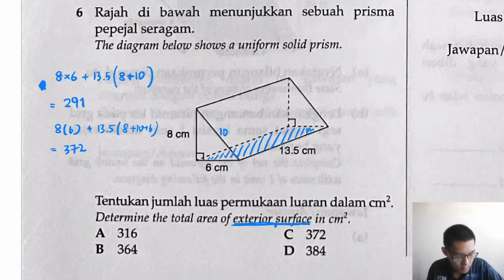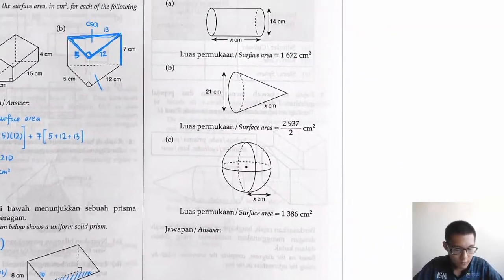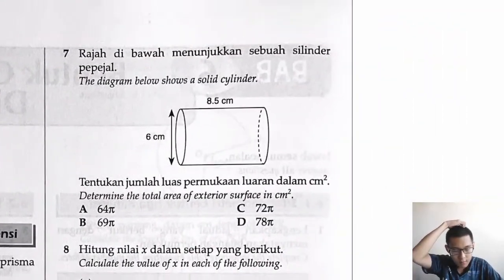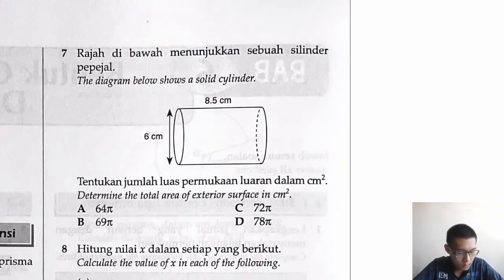372. Yes, so we get this answer. So, find yourself. In this diagram, there is a solid cylinder. Determine the total area of the exterior surface.